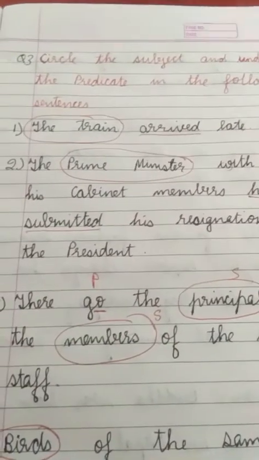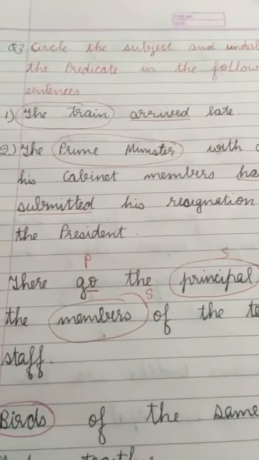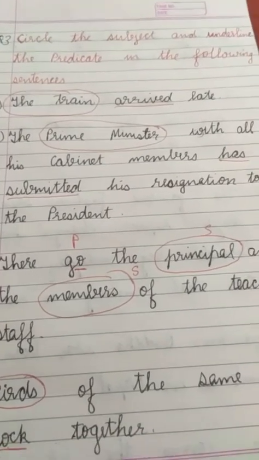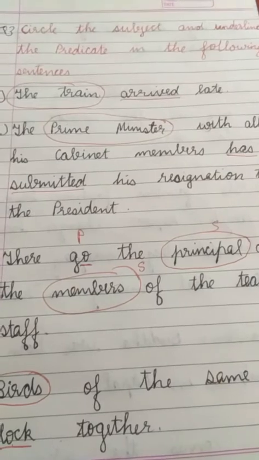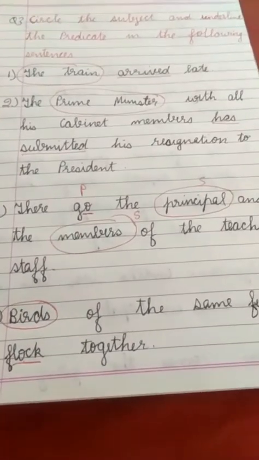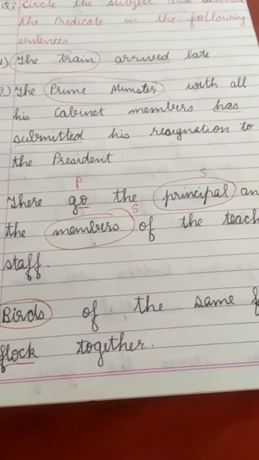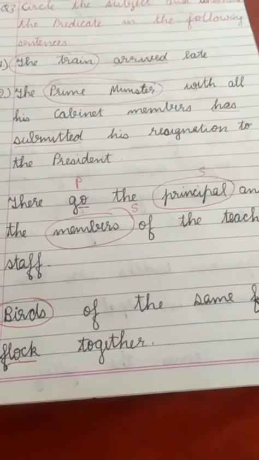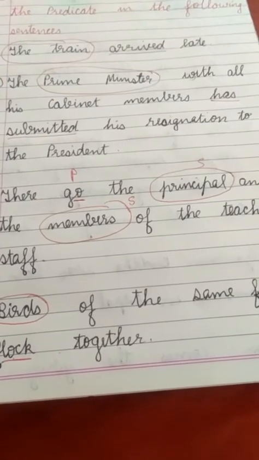Now, let's see the solutions. First was quite easy. It is, the train arrived late. So the subject was the train and arrived is the predicate. Second, the Prime Minister with all his cabinet members has submitted his resignation to the President. Now Prime Minister is the subject and has submitted, that is a verb, is the predicate.